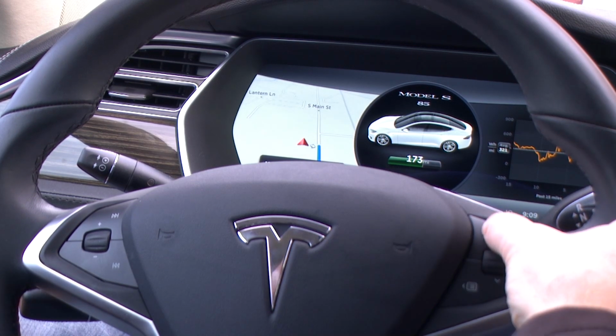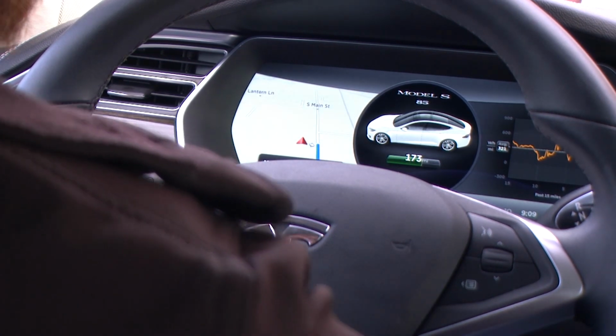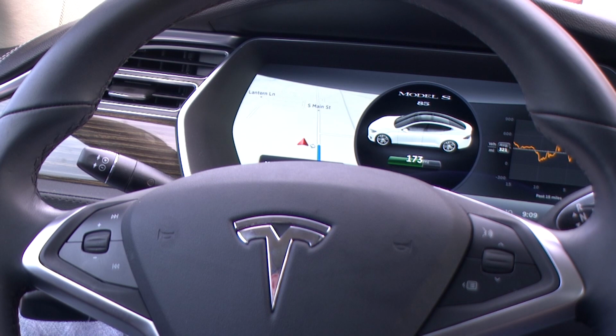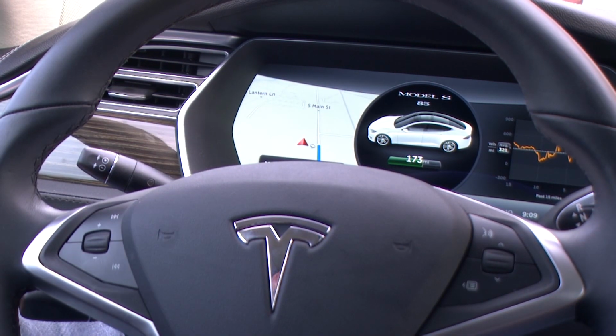So if I say play Dust in the Wind and then let go, over on my screen here, right now it says processing, and then over here on the screen it says Dust in the Wind, and I can click on Kansas and it'll start playing it. So you have kind of an infinite CD library here available. There's a beautiful song. I'll pause that here.